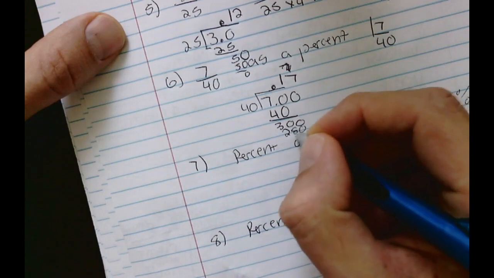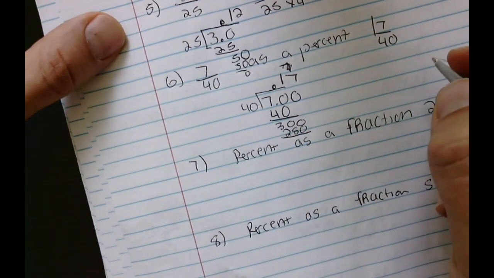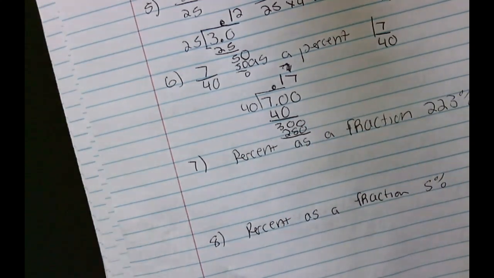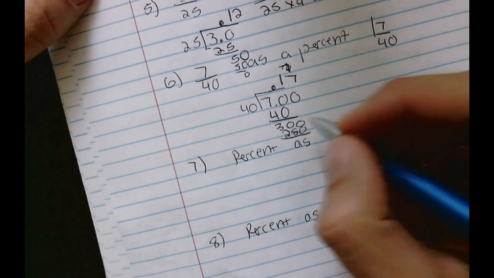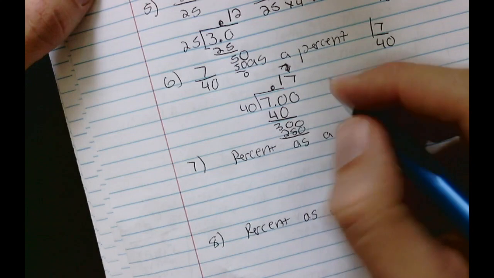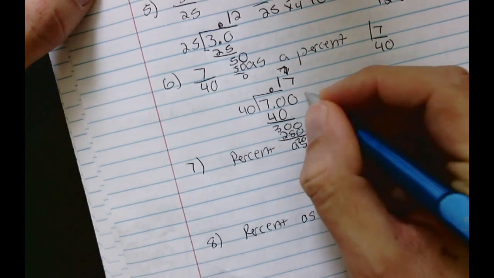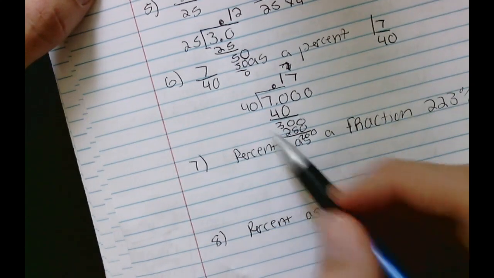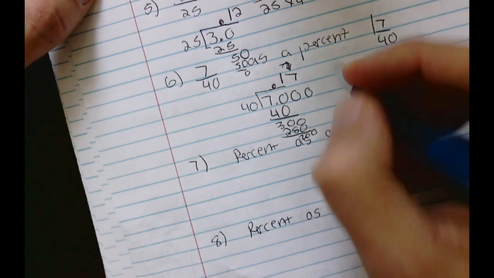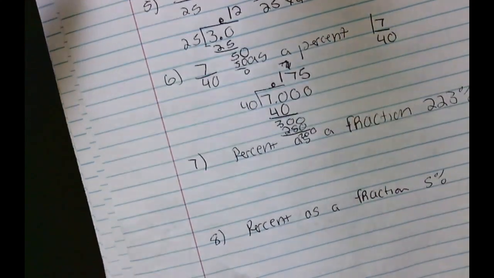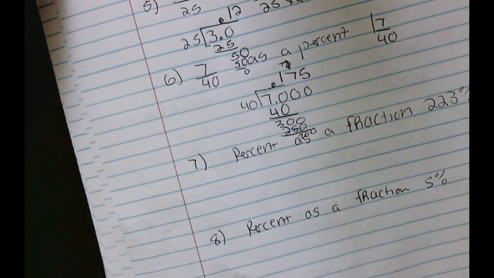You get 280. 300 minus 280 is 20. Add one more 0. And 40 goes into 200 5 times. Now we have 0.175.